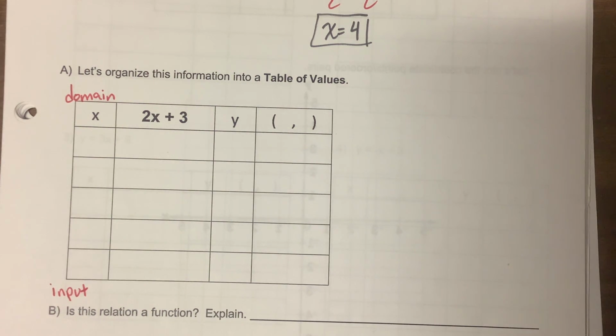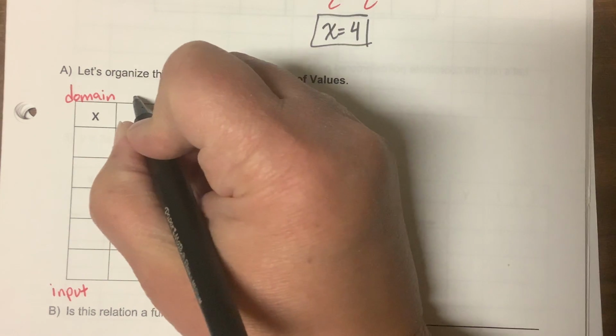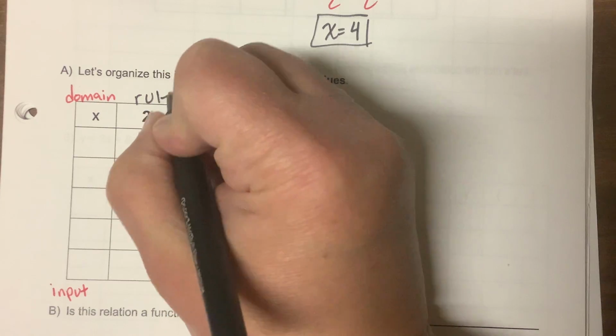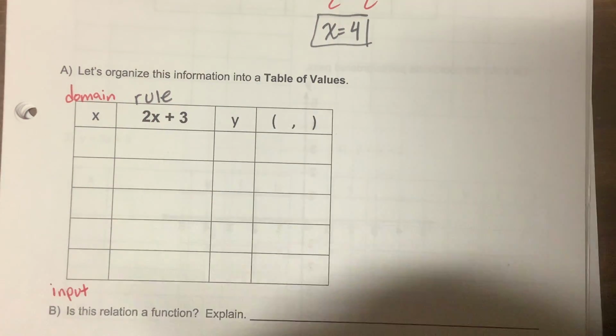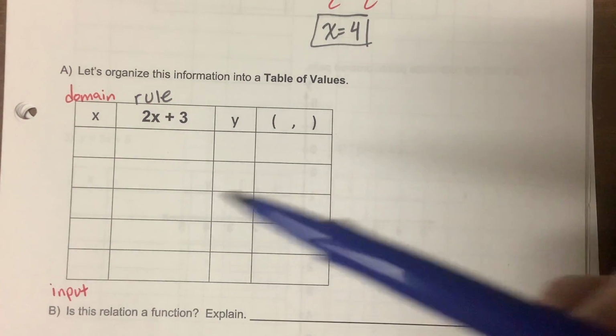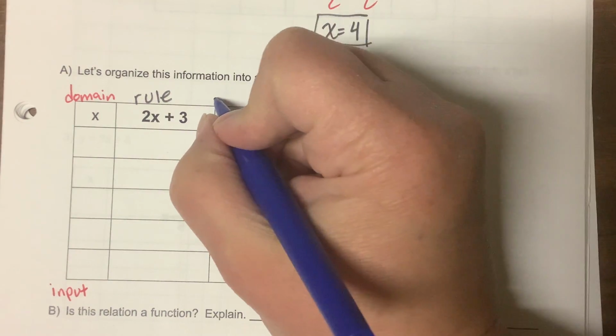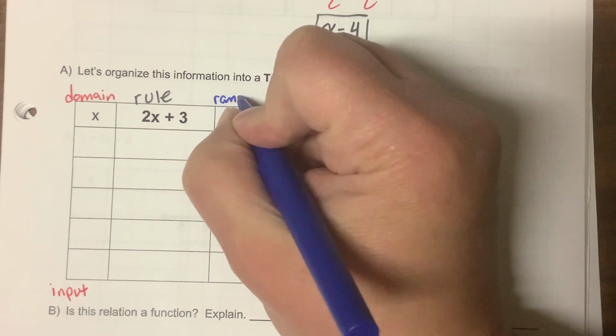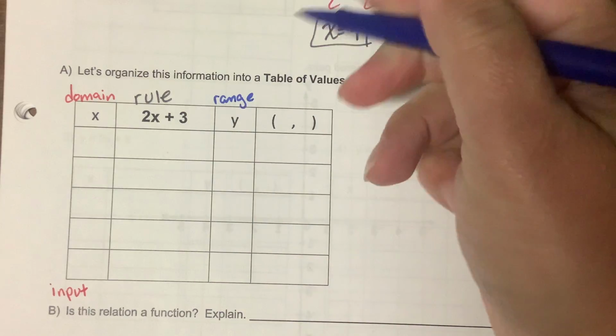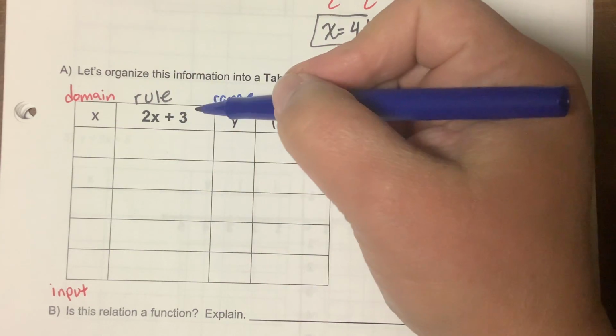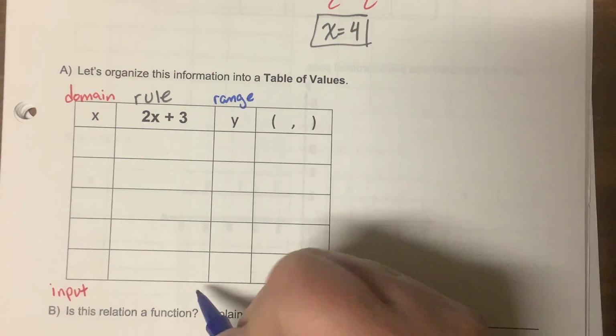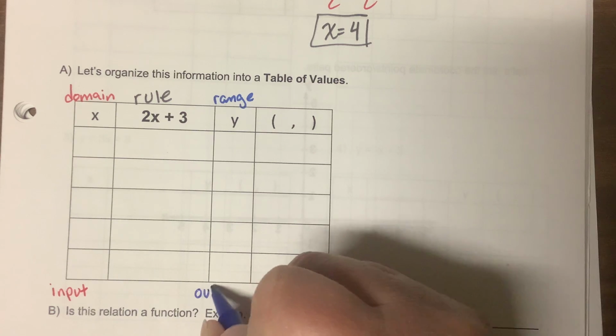There's no equal sign. It's just 2x plus 3. That's my function rule. So this is my rule. And the y is the range. And that's the answer I'm going to get when I put my domain into the rule. I get the range. In other words, that's the output.